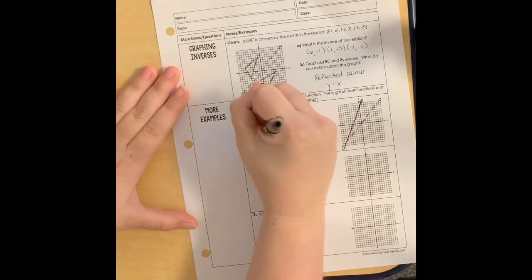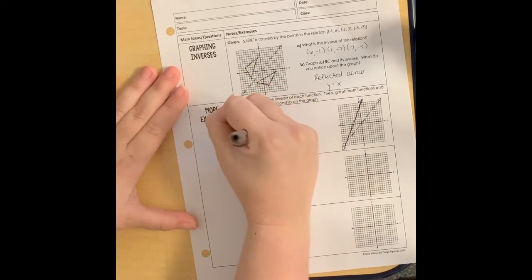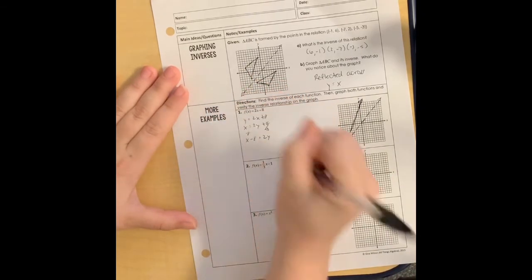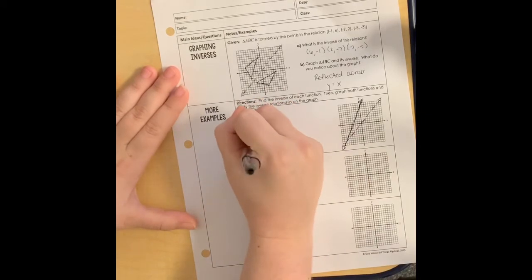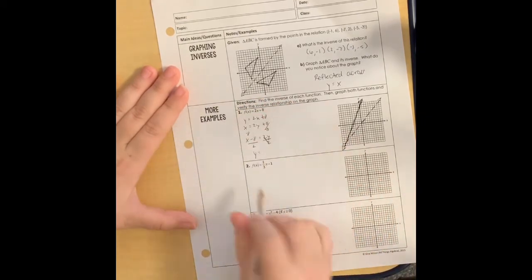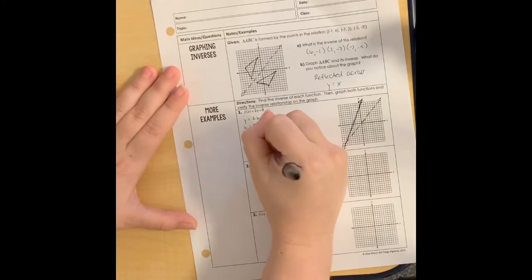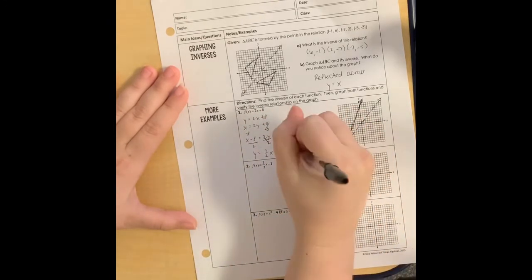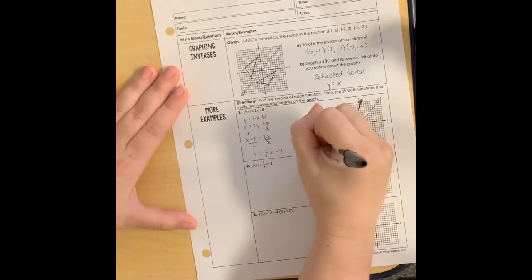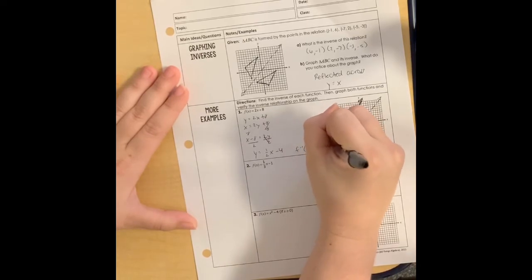Then solve for y. So subtract 8 over. So x minus 8 equals 2y. Divide by 2. So y equals 1/2 x minus 4. And that's the inverse that we need to graph.